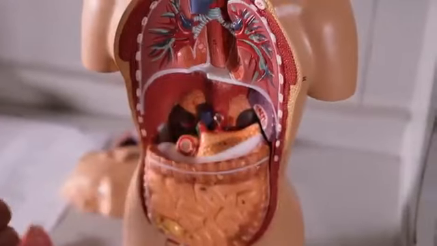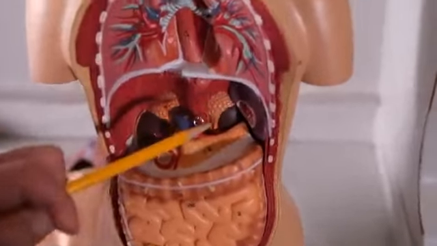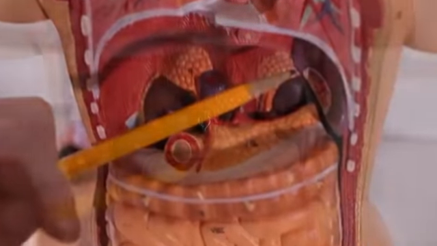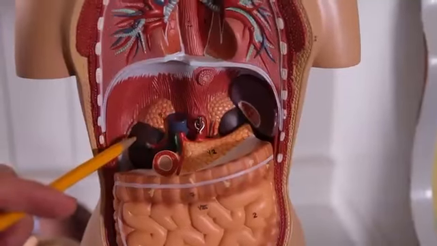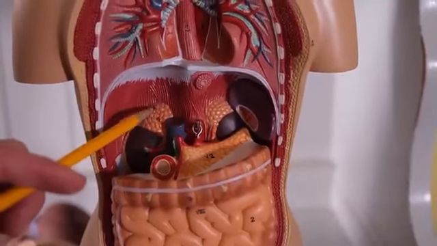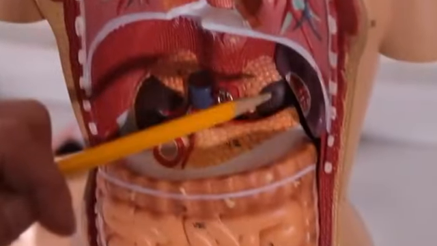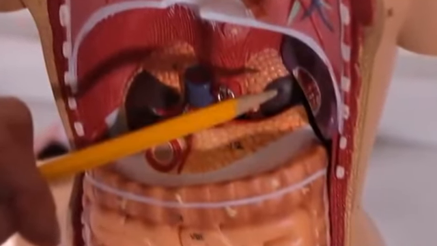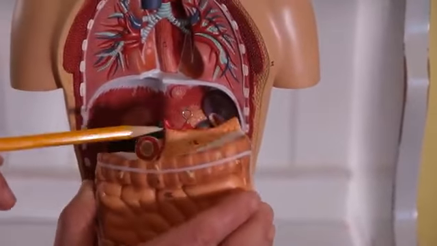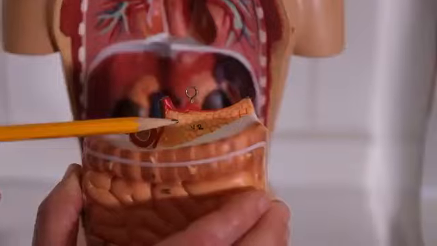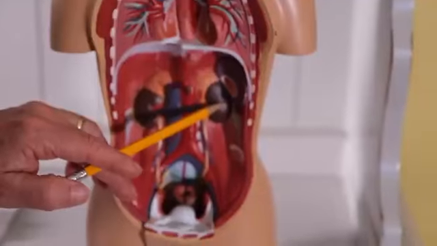Now let's take a look at, here's the spleen right there. Here's the spleen, then the pancreas is right here, then you can see one of our kidneys, and sitting right on top are the adrenal glands. Okay, now let's go back. There's the spleen, then the pancreas. You can now see two kidneys. Okay, there's one kidney, another kidney.